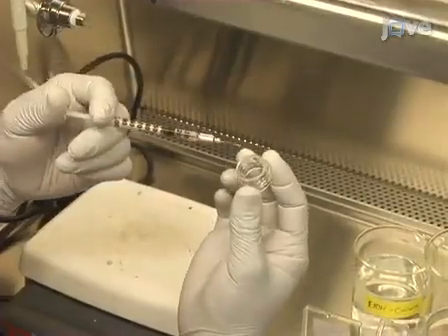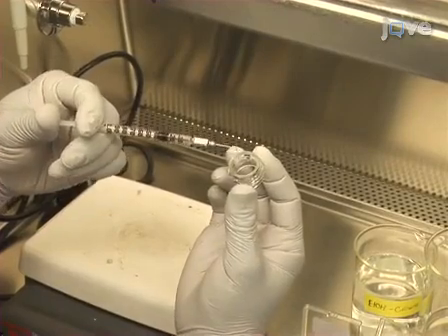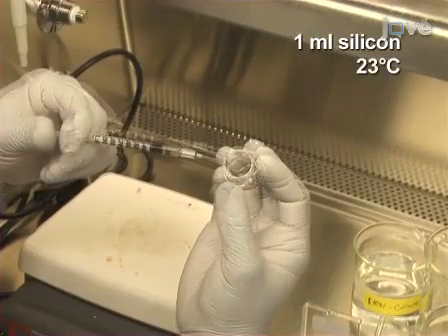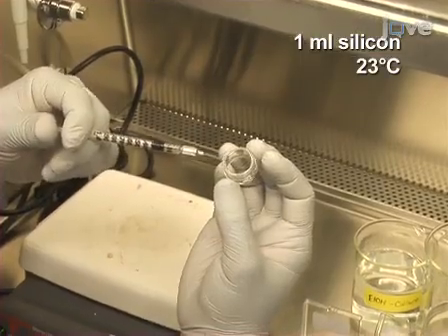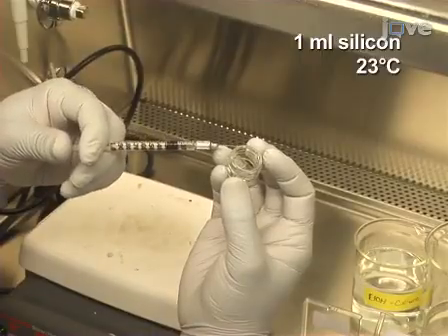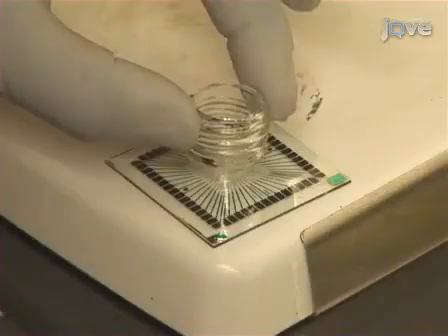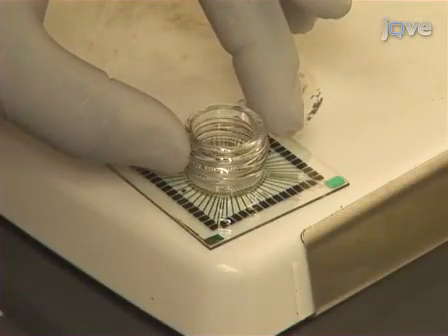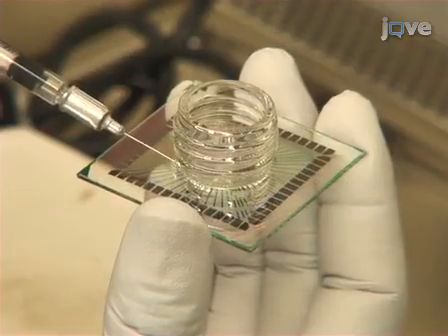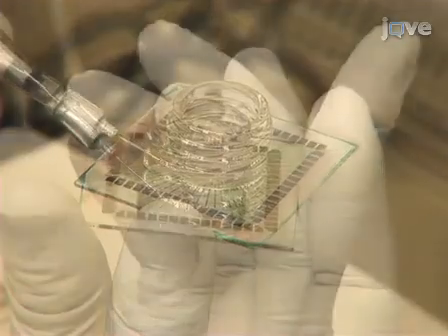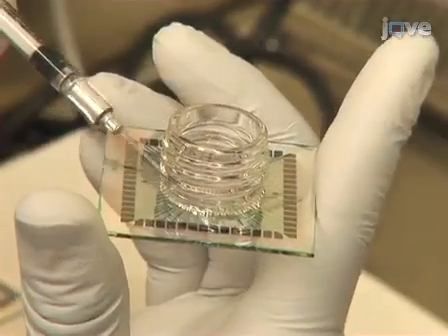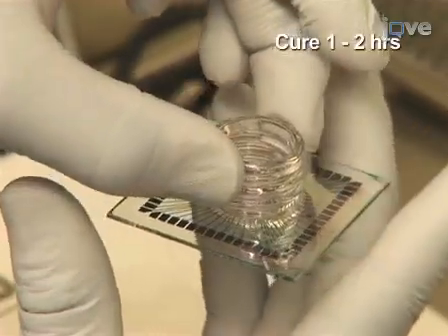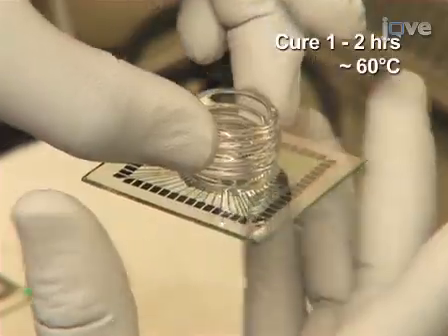Now, glue a glass ring to the MEA by taking up 1 ml of silicon at 23 degrees Celsius in a syringe with a small gauge needle and applying it to the unpolished cut surface of the glass ring. Then, center the glass ring on the MEA and apply an additional layer of silicon around the outside of the ring for a stronger seal. Let this cure for 1 to 2 hours at about 60 degrees Celsius on a hot plate.